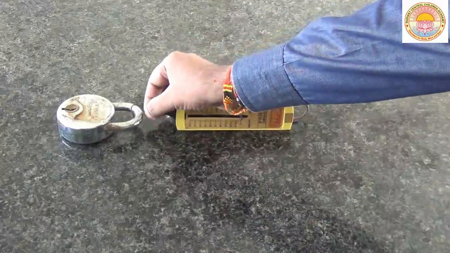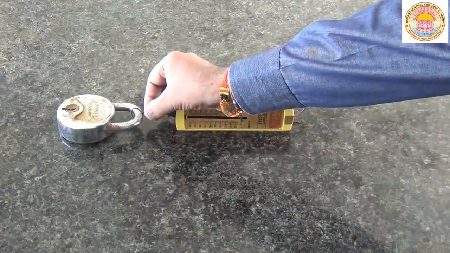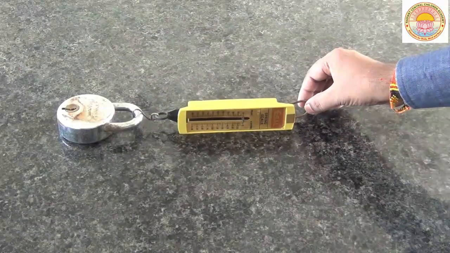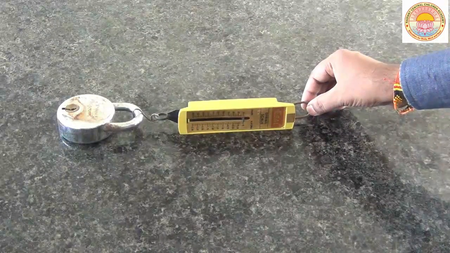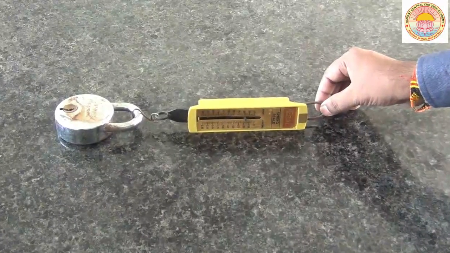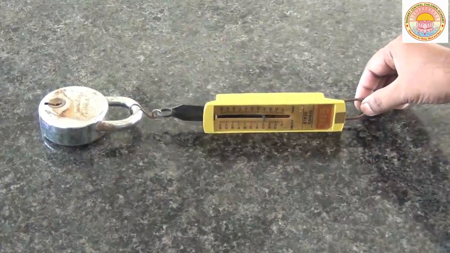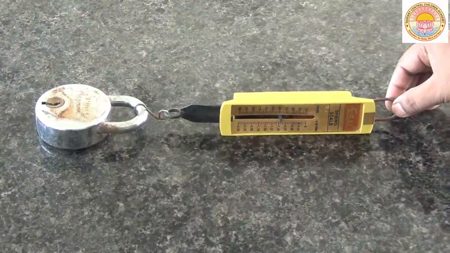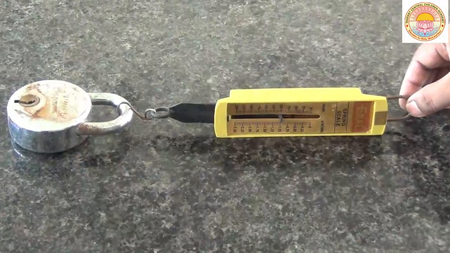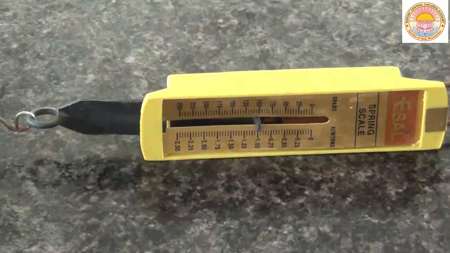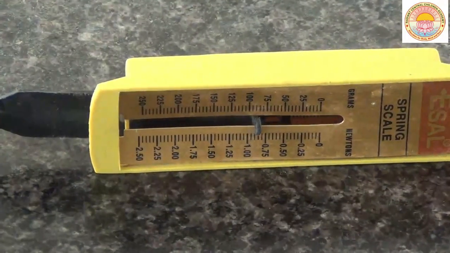Now we connect the hook of this spring balance to the lock and try to pull it till it slides. So now we pull it. You see that when it reaches 1 Newton, then it slides. Now record your observation in the observation table.